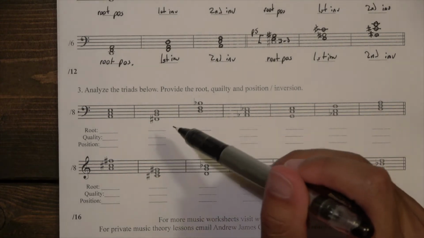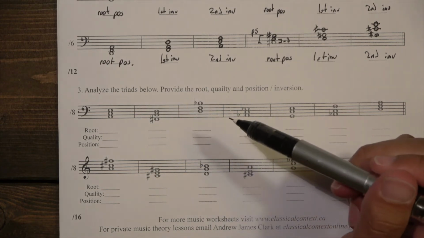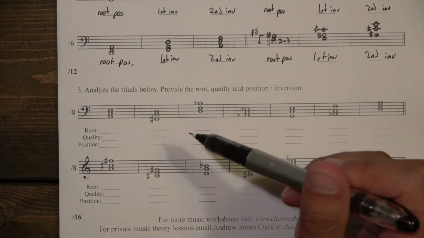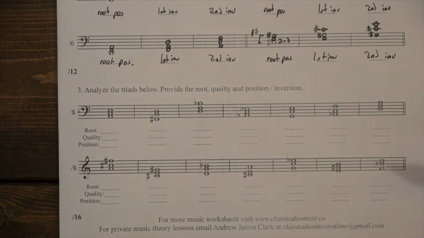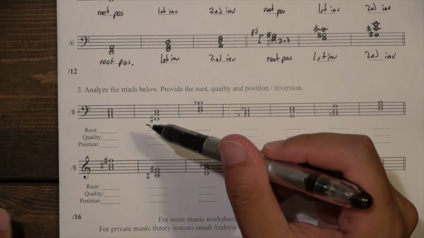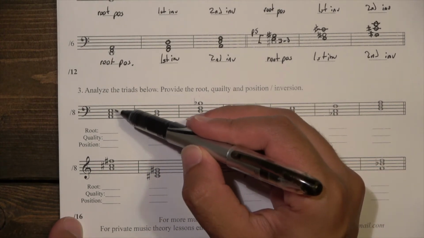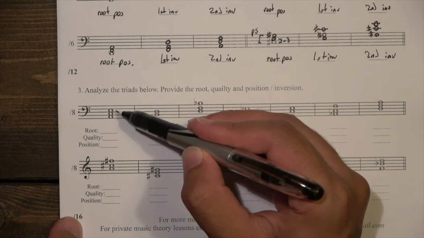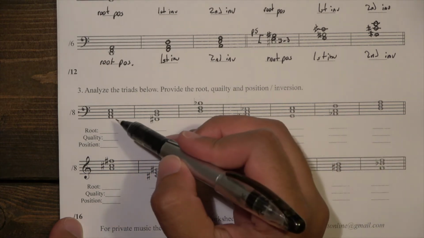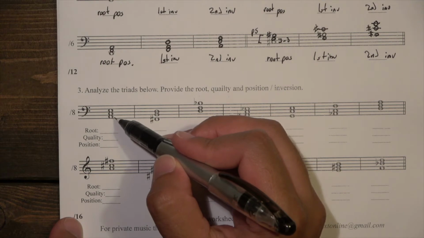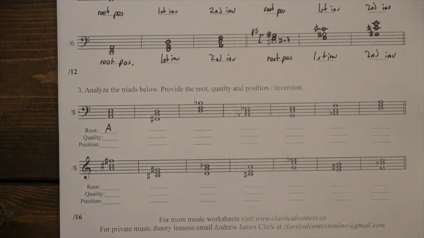Remember, the steps to analyzing triads are, first you reorganize the triad back into thirds, then you figure out the quality and the root, and then you can write down the position. So here, let's start by figuring out the root. Now I don't need to rearrange this triad because it's already neatly stacked in thirds, and when a triad is neatly stacked in thirds, we know it's in root position already. The root is the bottom note down here. It is an A. The root is A.